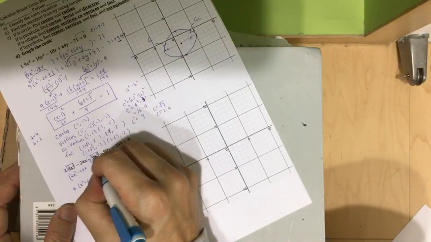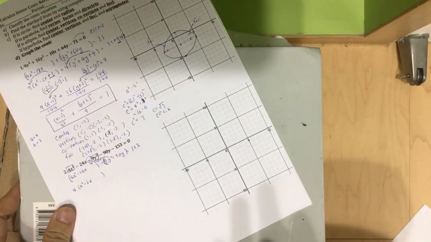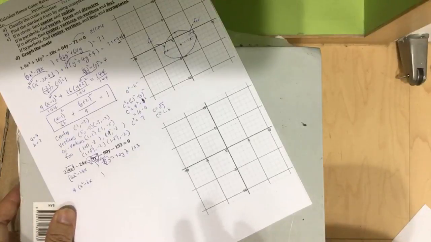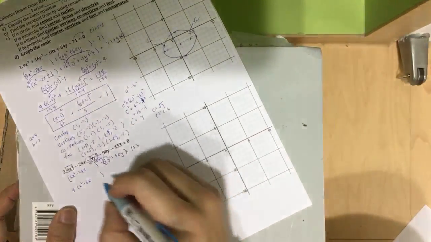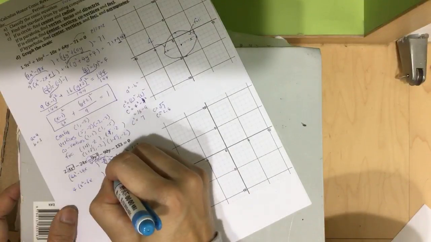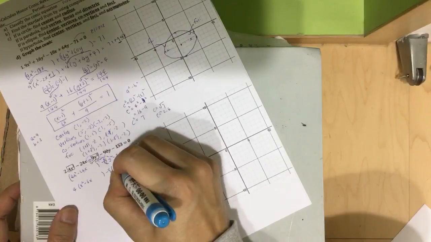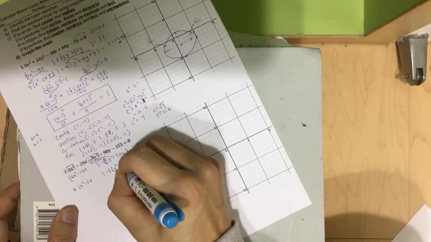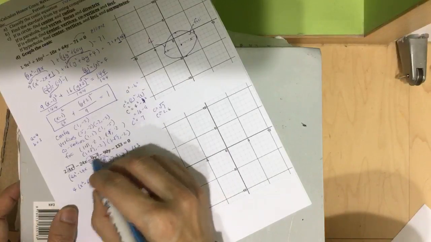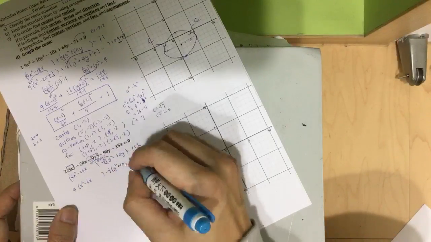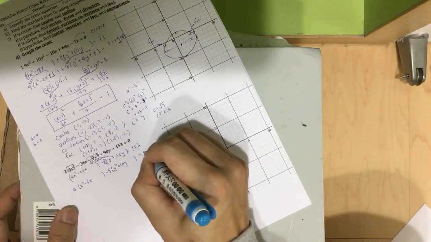You're going to factor out a negative 9 because you don't want to have a negative 9 inside a parenthesis. You want to make sure it's positive. So I'm going to factor out a negative 9 here. And then that's going to be y squared minus 10y. Well, that's actually plus, because if you factor out, it's going to be plus 10y. And then is equal to 153.